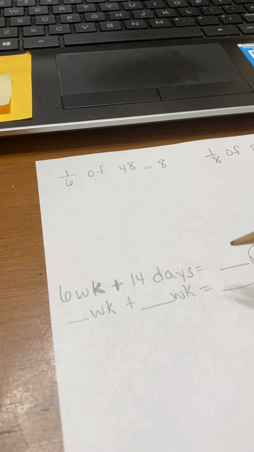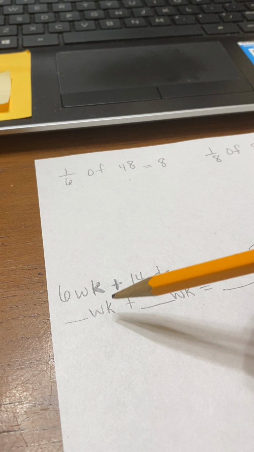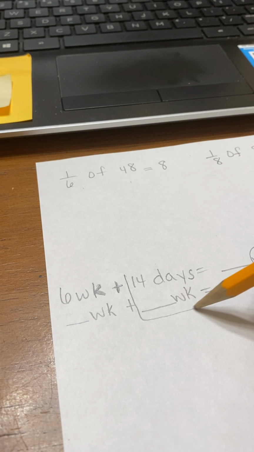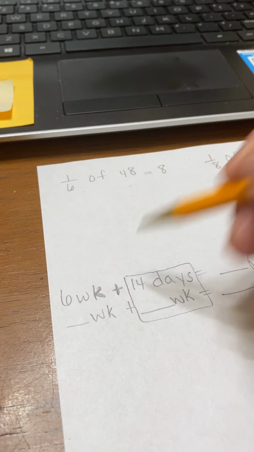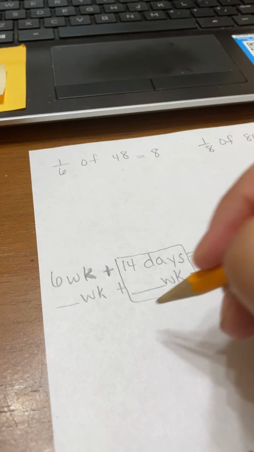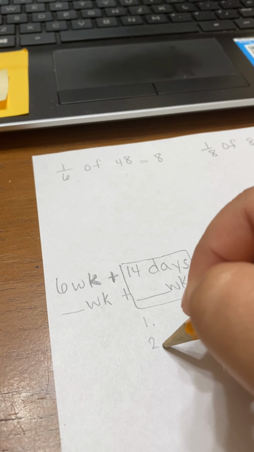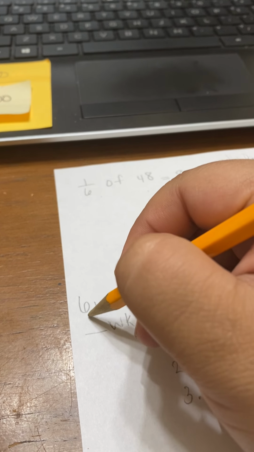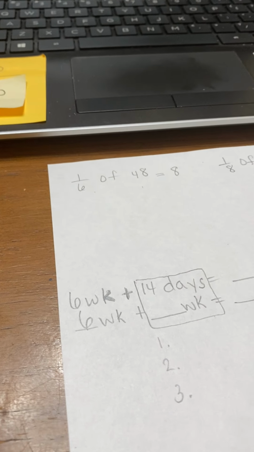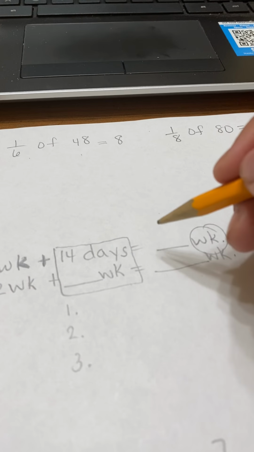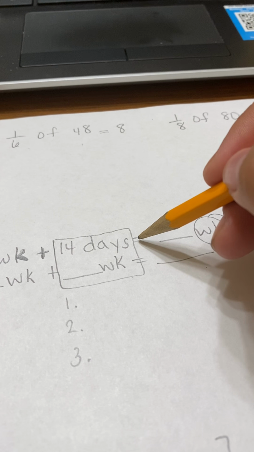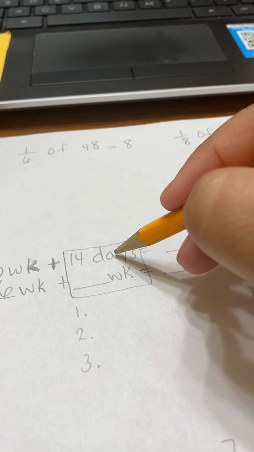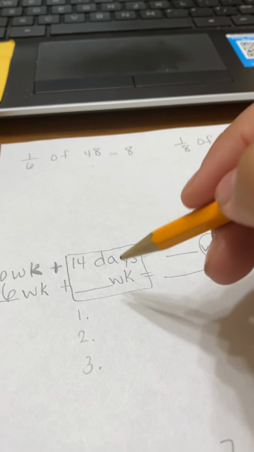Which one is my different one? Week and week is the same. Days and week is different, so that's the one we have to put a box over, the one that's different. When we do the box, we always do 3 steps under it. 1, 2, 3. Since these are the same, we automatically bring it down. So now I ask myself, what's bigger, days or week? Week is bigger. So that means I'm going smaller to larger. We're going to divide.